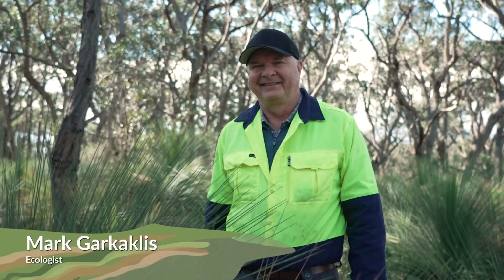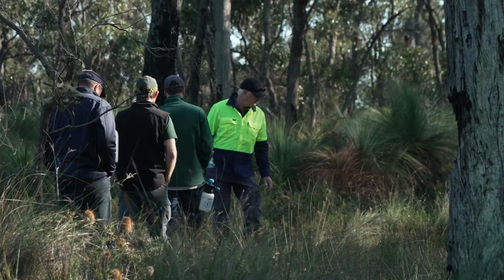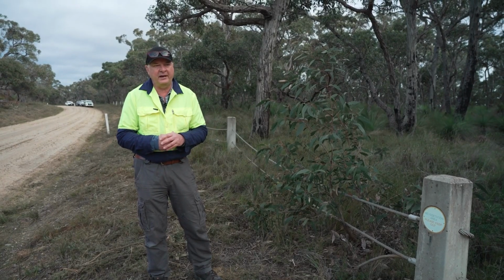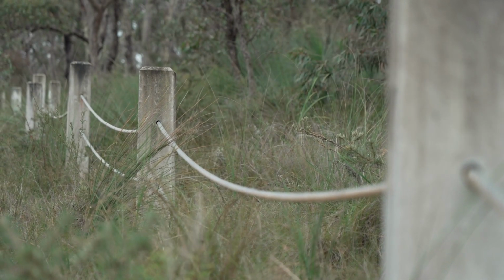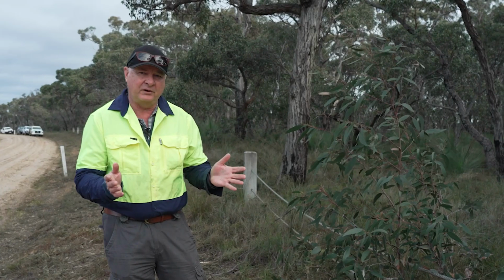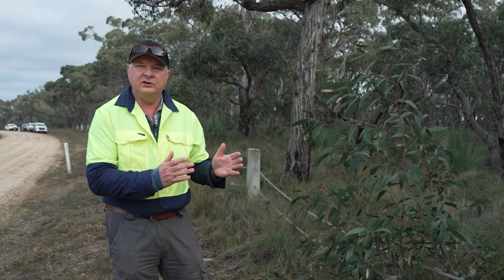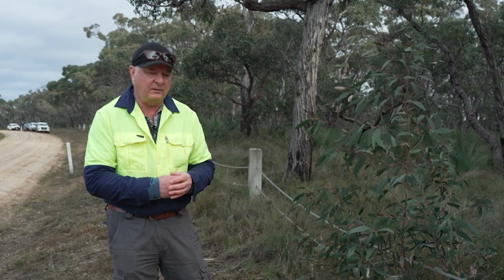My name's Mark Arkarklis. I'm an ecologist. I work all around Australia, and one of the big issues I work with is Phytophthora dieback. I'm standing here in front of this fence that was put up 20 years ago by Alcoa in the Otway Ranges, and it was put here really to try and control the spread of Phytophthora dieback.